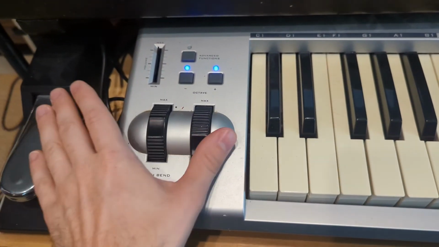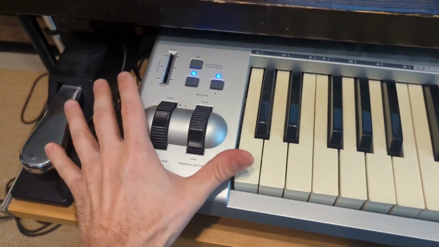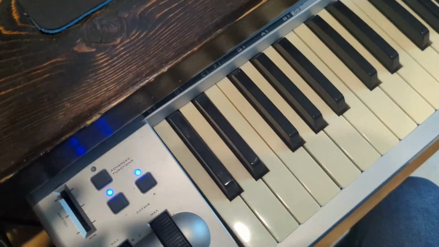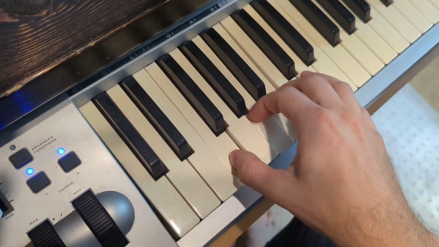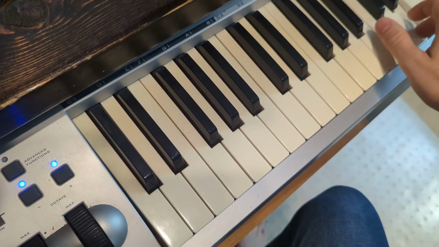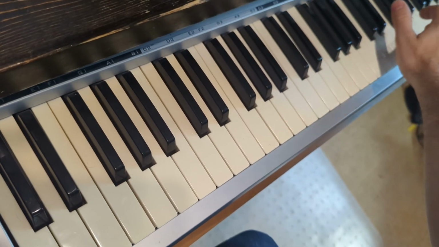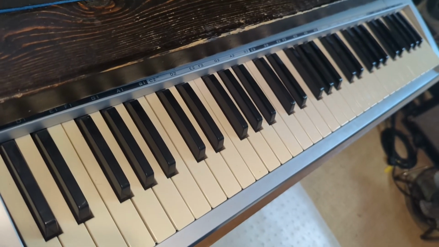Oh, I didn't demonstrate the sustain pedal. Let me do that. Okay, sustain pedal's pretty simple. If I have the pedal activated, okay, just trust me, I'm hitting it with my elbow. There are some minor issues with the releases of the sustain pedal that I probably need to look into, but for now, I think it's fine.